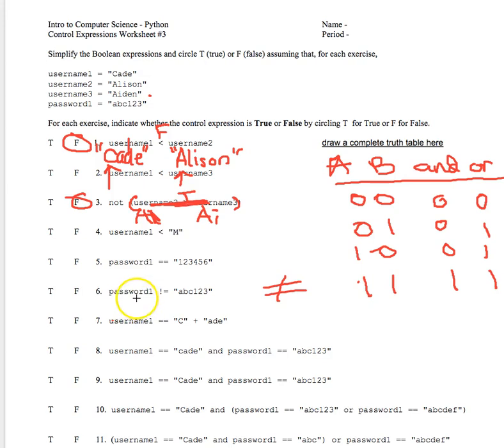So we have to ask, is password 1 up here, ABC123, not equal to ABC123? That's like saying, is Minnick not equal to Minnick? That's like saying, I'm not me, but I am me. So it's false. It's false to suggest that something is not equal to itself. So 6 is false.